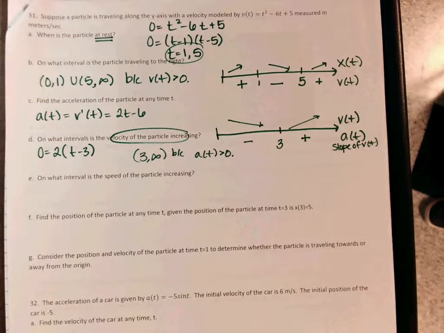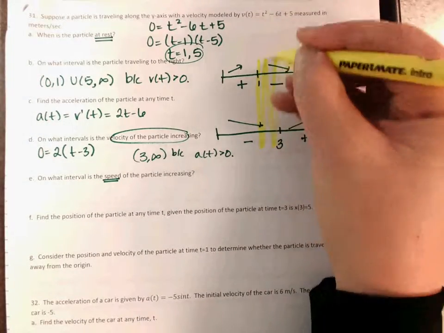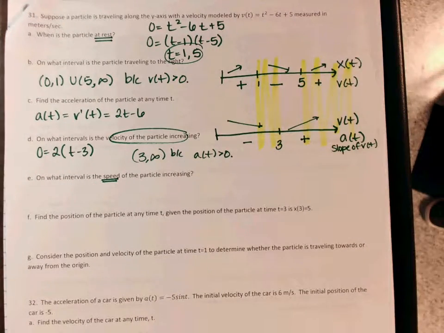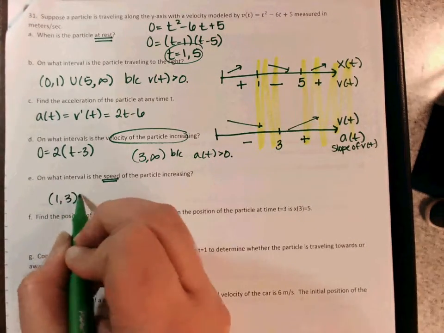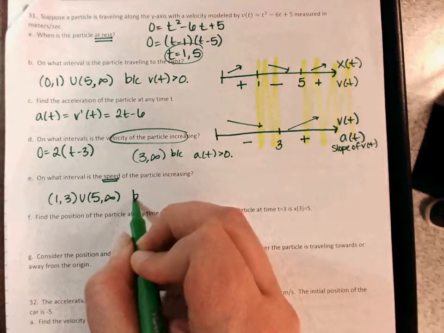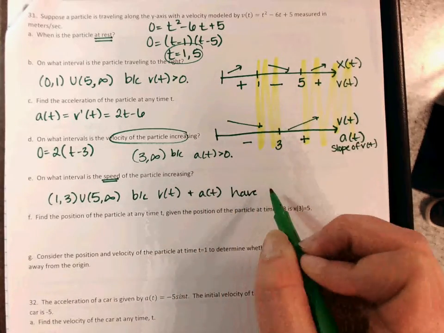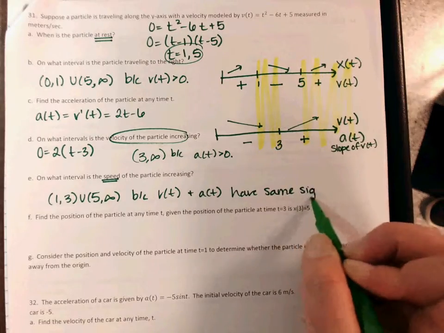Okay, part E. When is the speed increasing? What are you looking for? V of t and a of t have the same sign. So look at your chart. When do they have the same sign? From 1 to 3, they're both negative. And then from 5 to infinity, they're both positive. So from 1 to 3, union 5 to infinity. Okay, because V of t and a of t have the same sign.